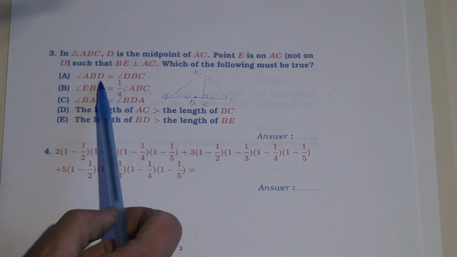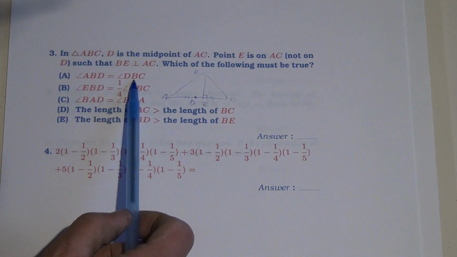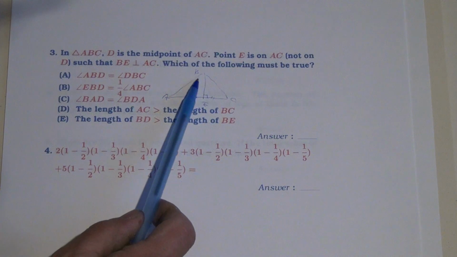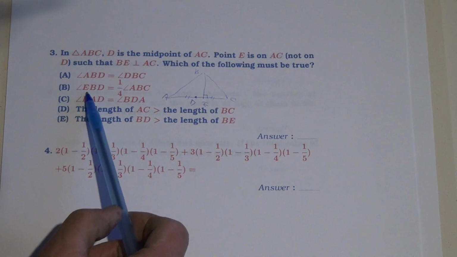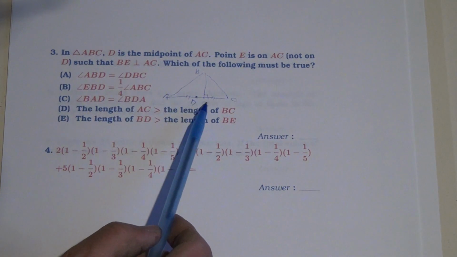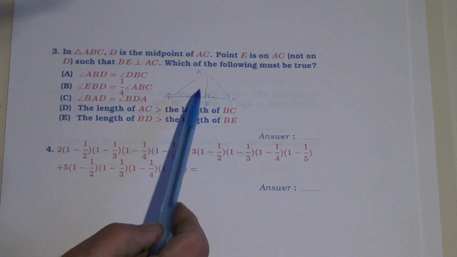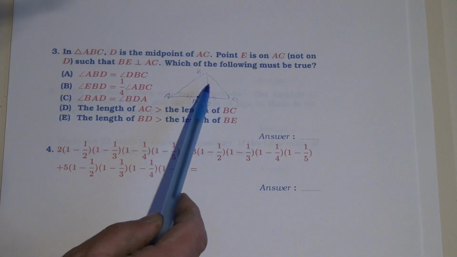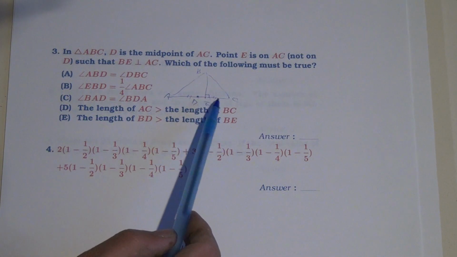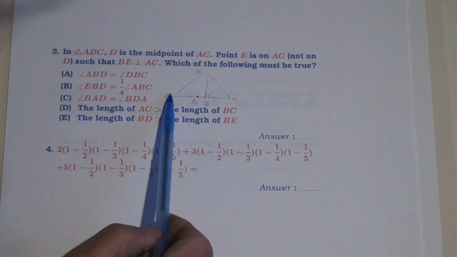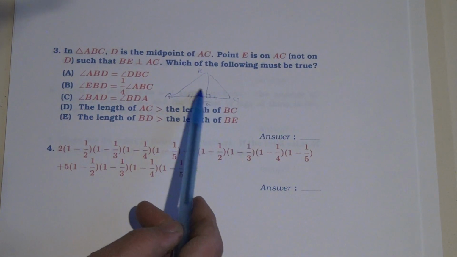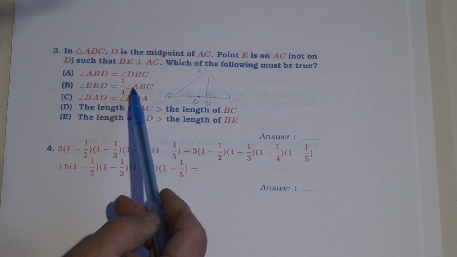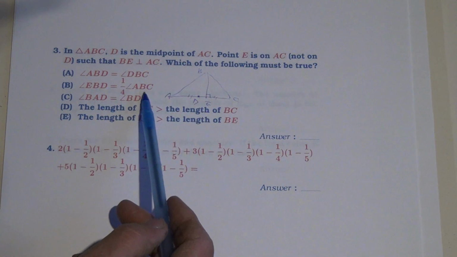A, angle ABD is equal to angle DBC. That is not such a thing guaranteed, right? Depends what kind of triangle we have. And B, angle EBD, the small angle, is 1/4 of angle ABC. This one is 1/2. We don't know. Depends what kind of triangle, okay? Cannot be guaranteed to be true.